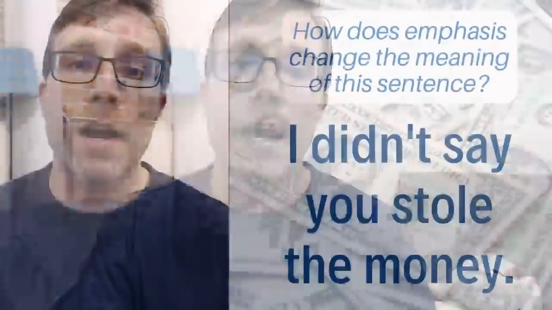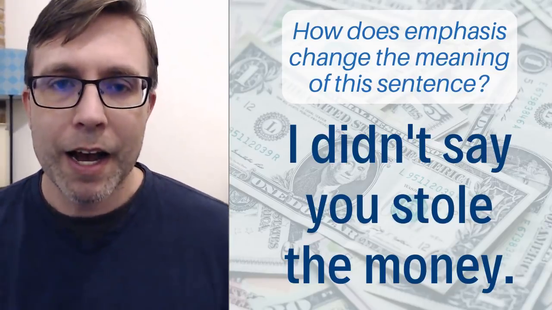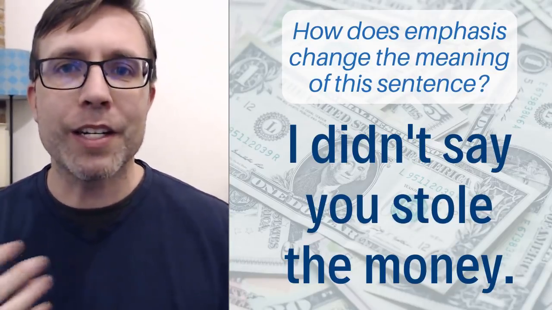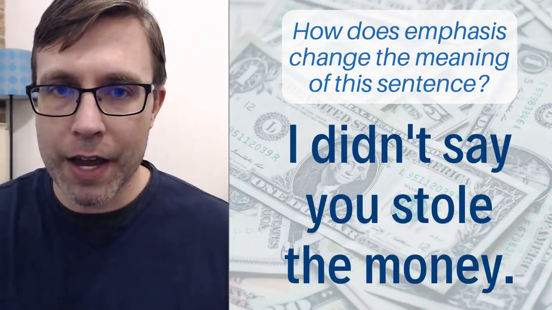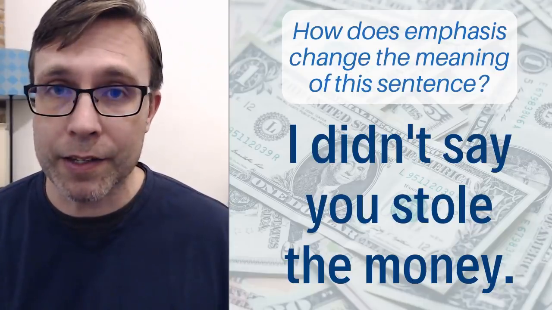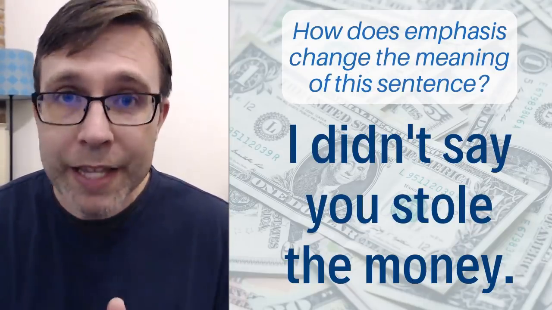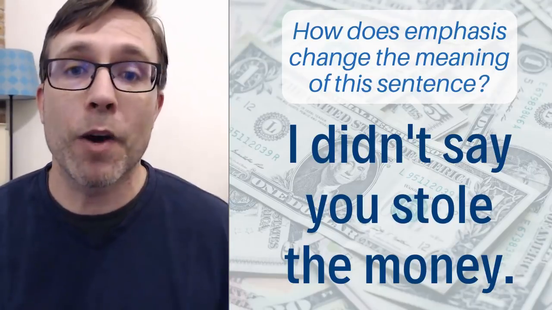Now, what I want to do, because this lesson is about both pronunciation and emphasis, okay? Emphasis is a part of pronunciation, the way that you're saying a word. That's what I want to focus on right now, okay? So I want to take this sentence right here, and we're going to do a different exercise on emphasis. So the sentence is just a simple sentence. I didn't say you stole the money. Okay, I think I can read that sentence. You understand what it means.